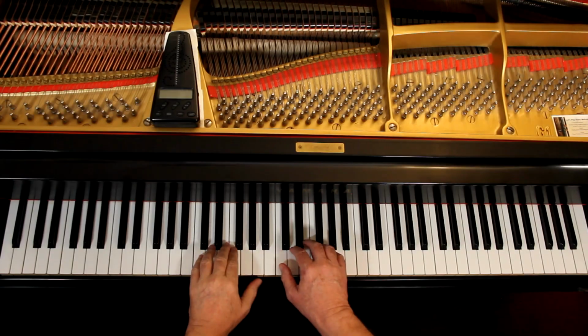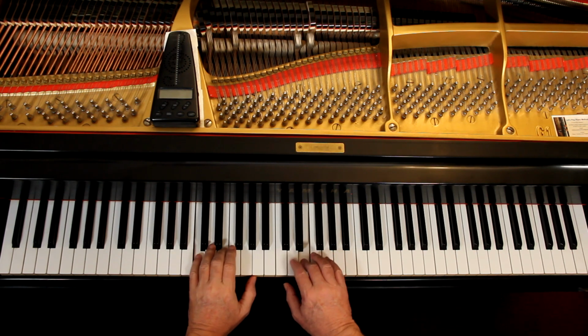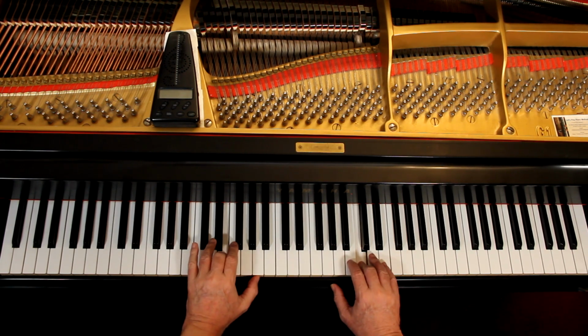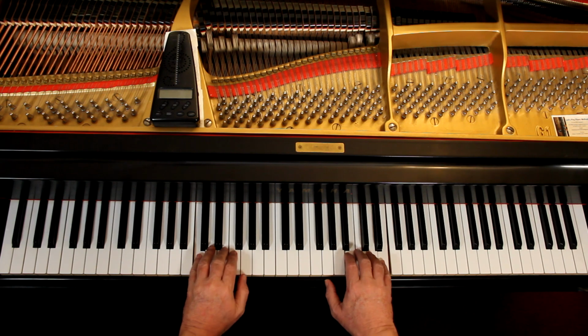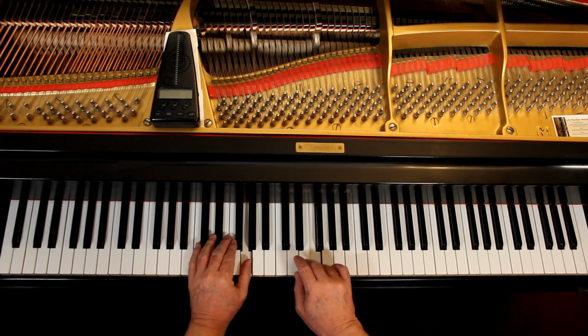You can keep it slow. It doesn't matter how fast you go. What is important is no hesitations anywhere. And once I have that, then I add the articulation.